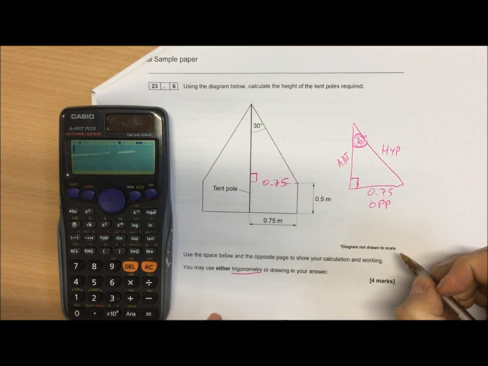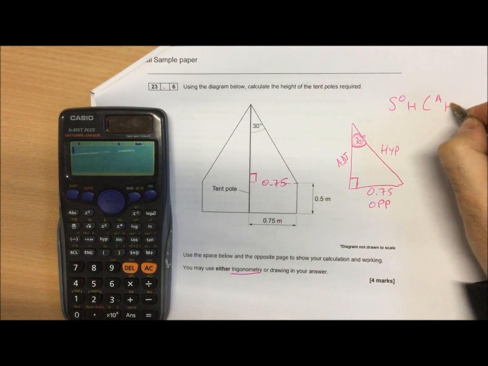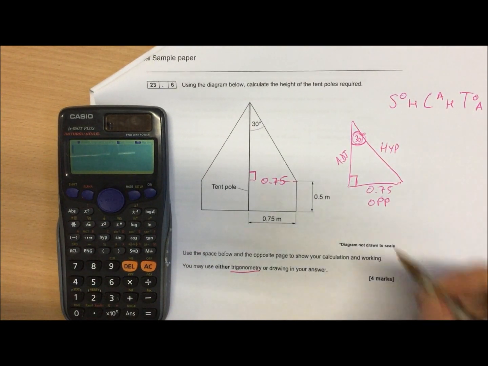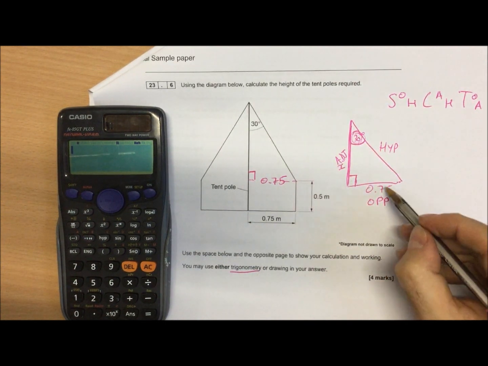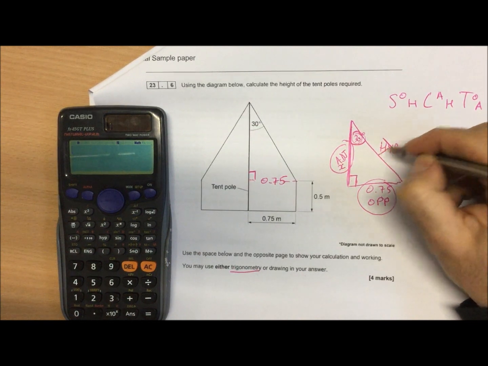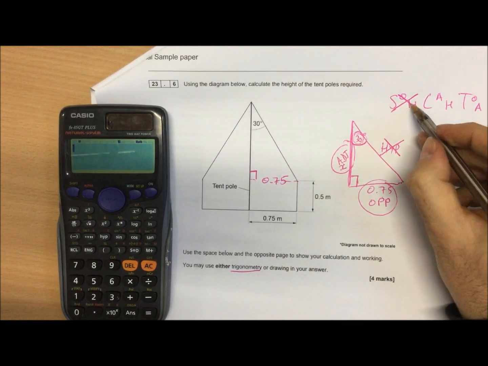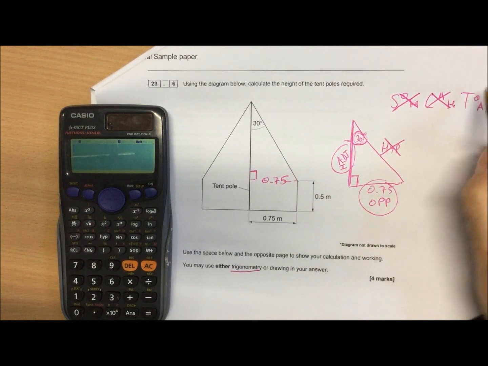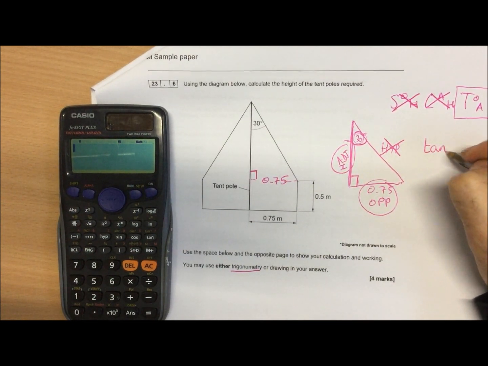So speak to your maths teacher if you need more help with this, but you should be vaguely familiar with SOHCAHTOA. We're trying to find this one, so I'm going to call that one X. So we know that this is the opposite, we know this one is X. We don't know anything about the hypotenuse, so I'm not going to use that one because that involves the hypotenuse, and I'm not going to use this one because that involves the hypotenuse. T in SOHCAHTOA stands for tan.